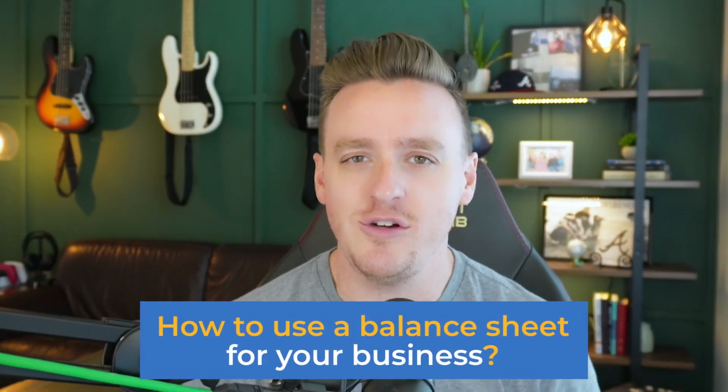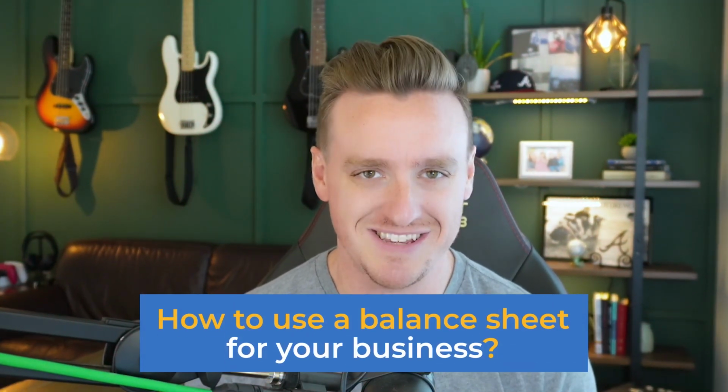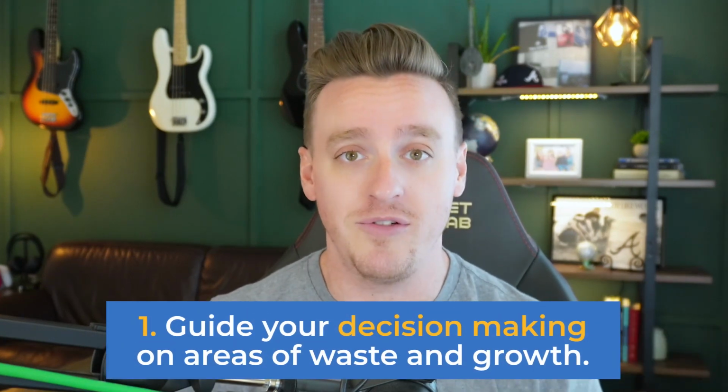So how can you use a balance sheet for your business? Now that we know how to read it, what can we do with that information? Well, if you're a business owner looking at your own balance sheet, you can use it to guide growth and guide decision making. You can see areas of waste or areas of need and growth opportunities. A lot of times if a business is strapped for cash, they're struggling with cash flow, we can look to a balance sheet and those liabilities are going to show that, yeah, we are probably strapped for cash because we owe a lot of money to a lot of people, and that's really hindering our growth.